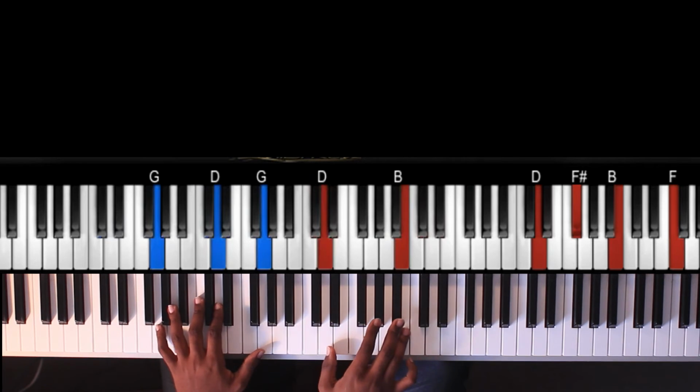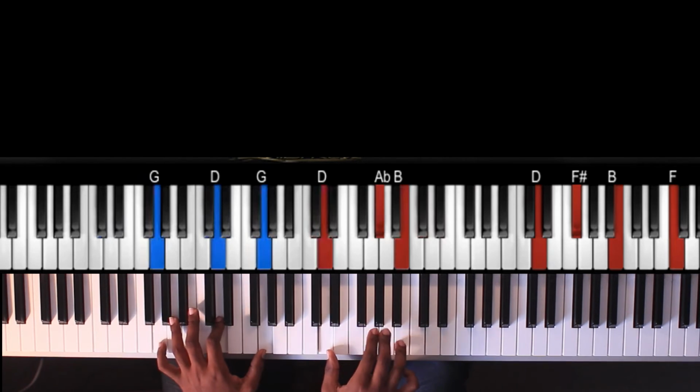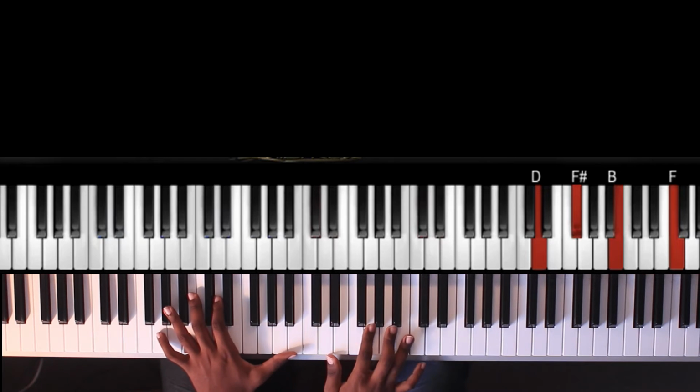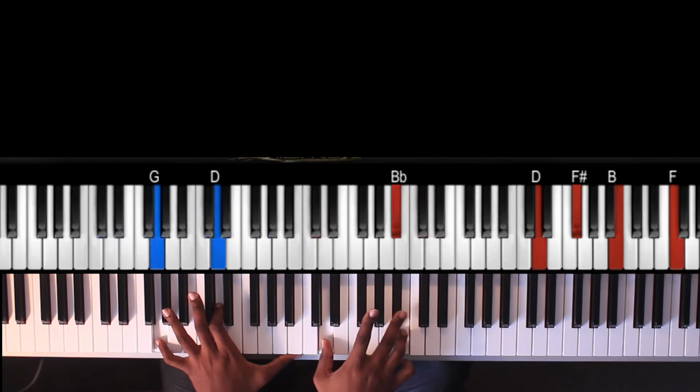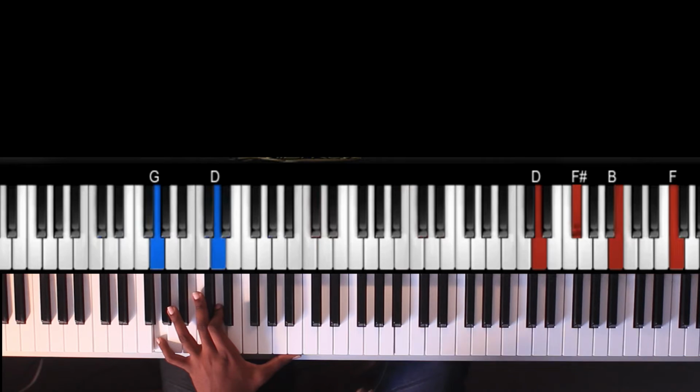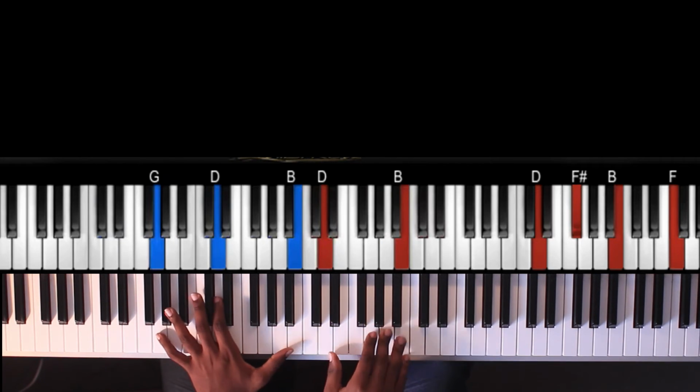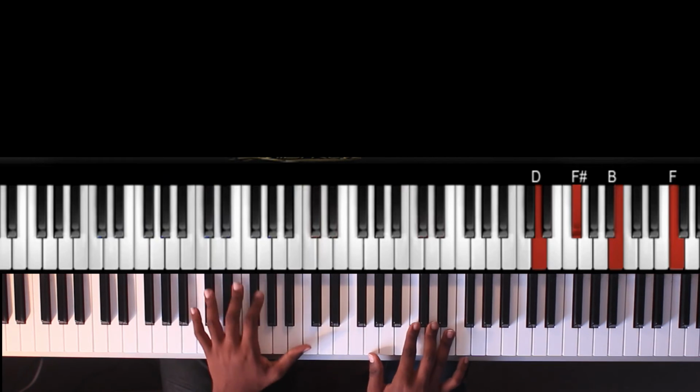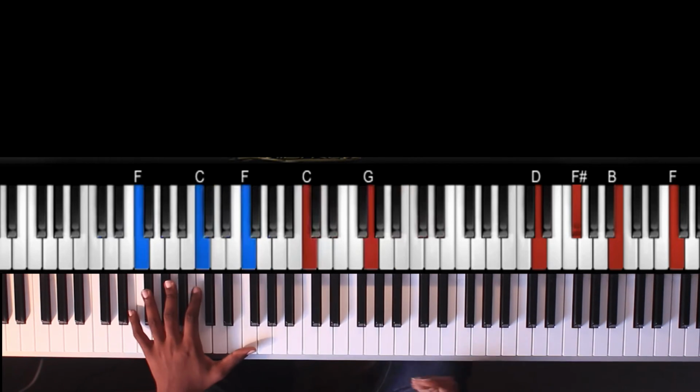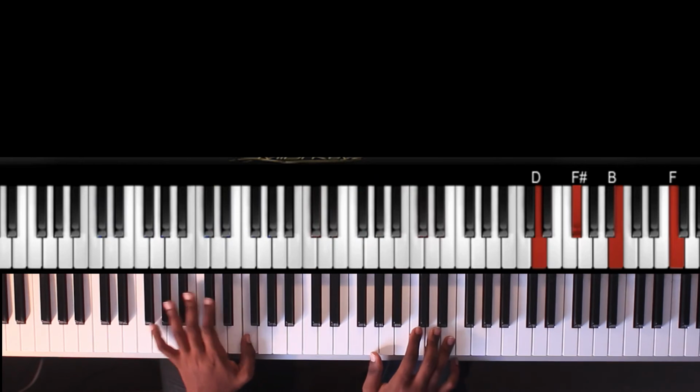I could play this one. You can play pretty much any note. It's just a way to add more flavor to the way you play your chords. So I can do this for the C, I can do this for G, sorry. I can do this for F, for C.